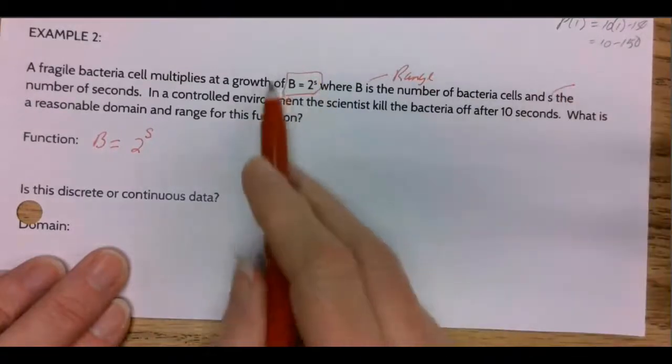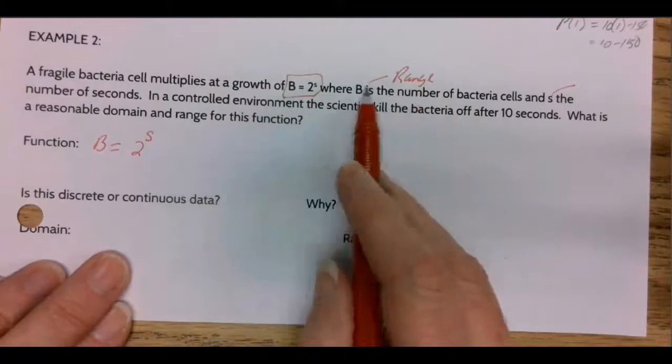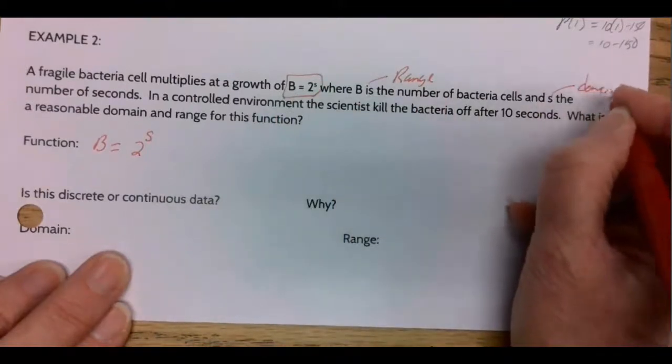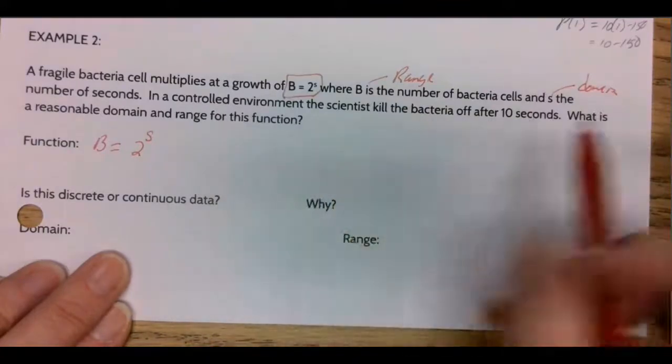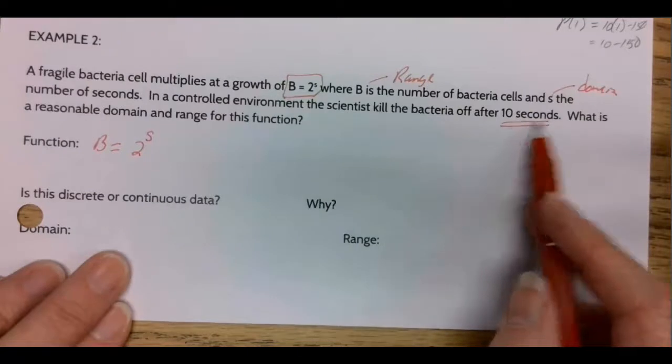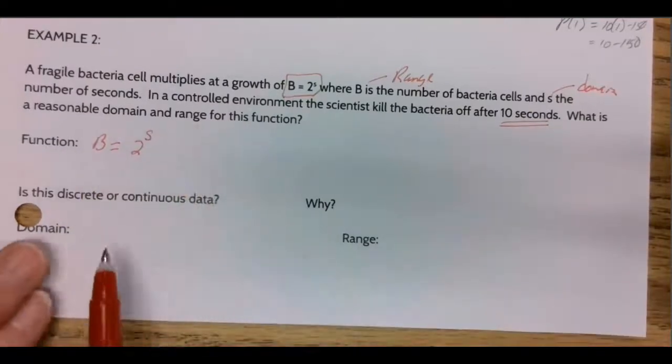This one's not written in function notation. I realize that, but it's still a function. B is going to be my range, and S is going to be my domain. In a controlled environment, it kills off in 10 seconds. Okay, so that's going to be important. What is a reasonable domain and range?